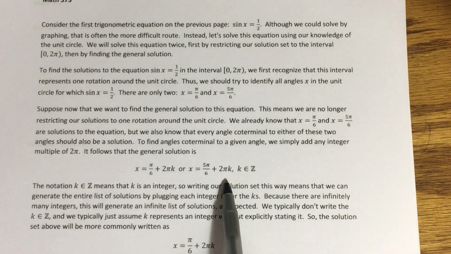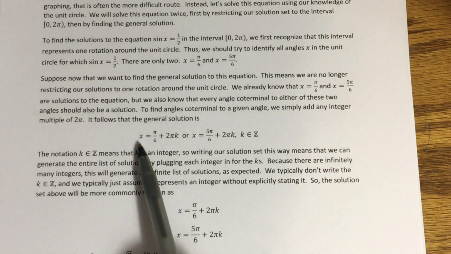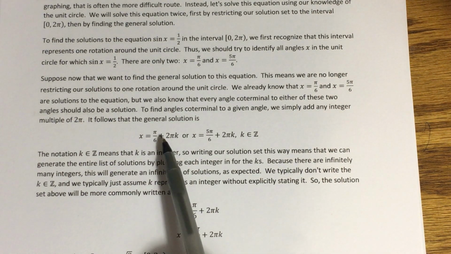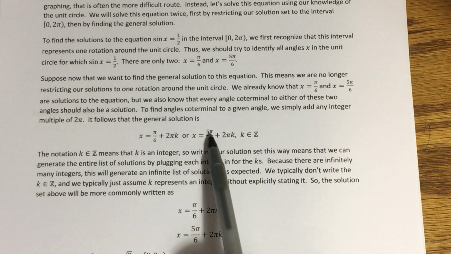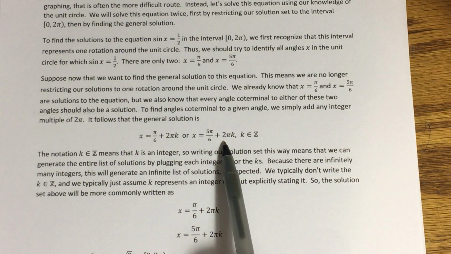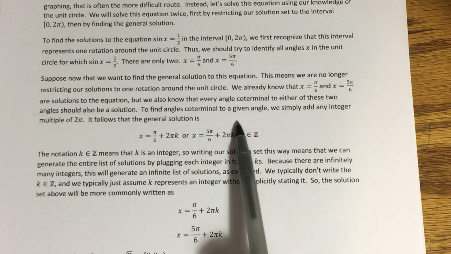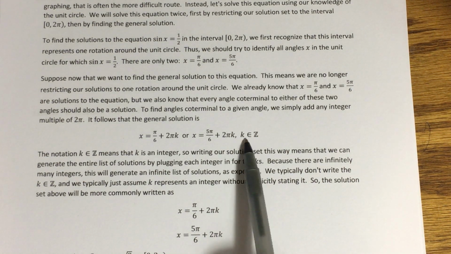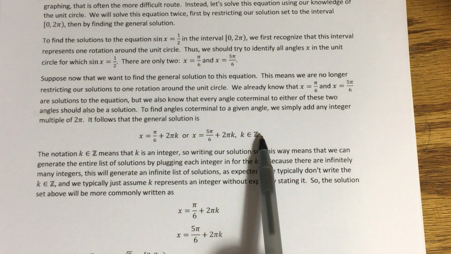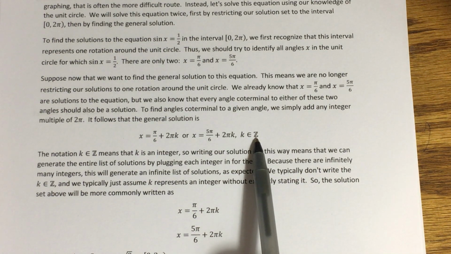We can represent that this way. Notice it says x equals pi over 6, the first solution, plus 2 pi k, or x equals 5 pi over 6, the other solution, plus 2 pi k. And then this symbol, you may not have seen these symbols before. This is using set notation. This little symbol right here means is an element of, and this thickened capital Z stands for the set of integers.